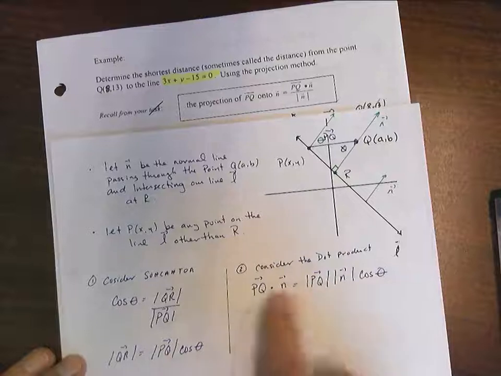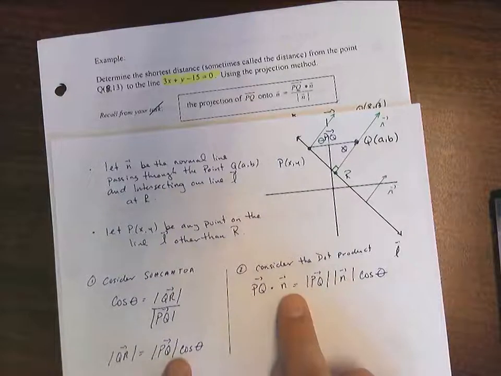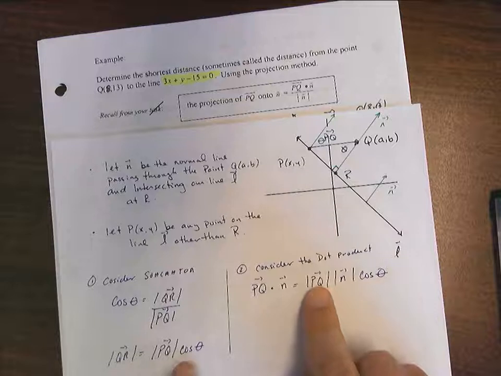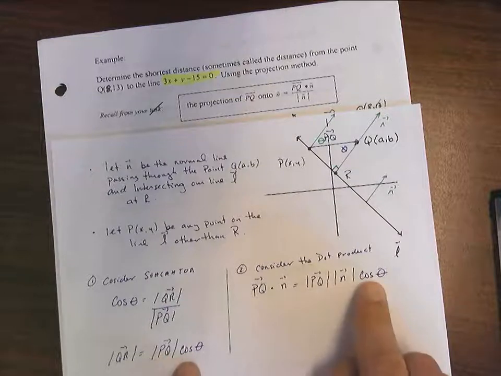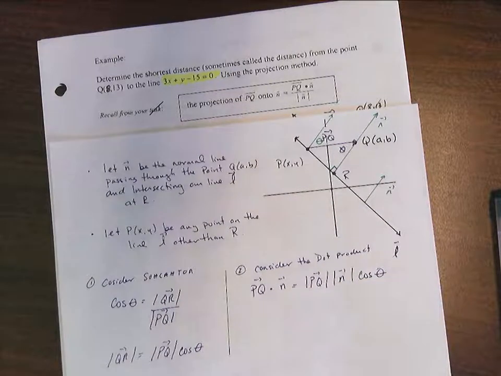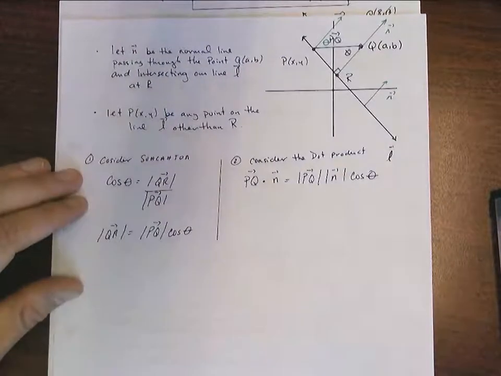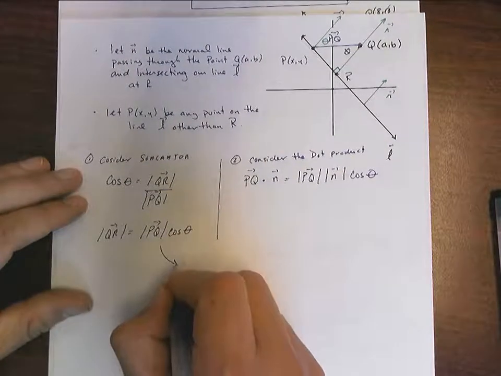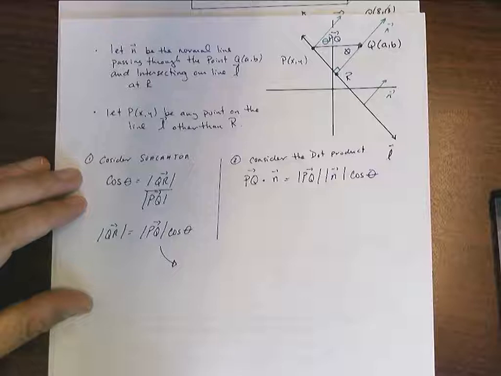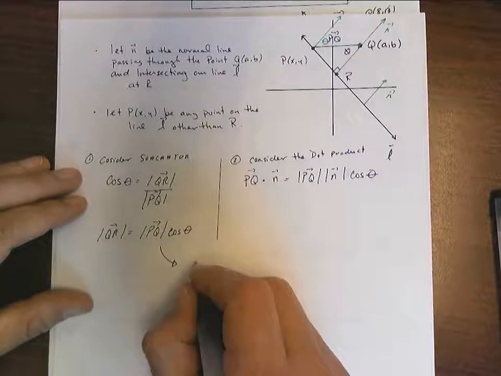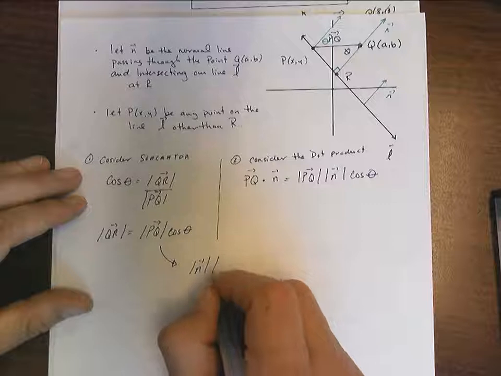So we have a new concept that's relating some of our old concepts. Now this is pretty close, I notice. I've got the magnitude of PQ, the magnitude of n, and a cos theta. Well, if I take this one now and do a little bit of work to it, let's say I multiply both sides by a scalar value, and let's make that scalar value be the magnitude of n.